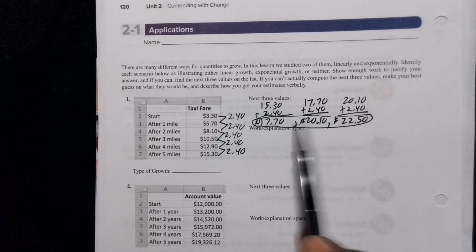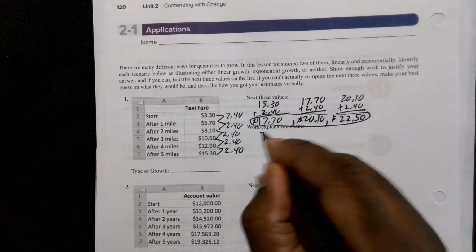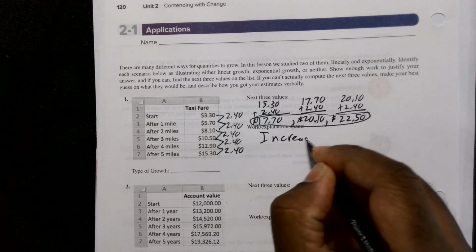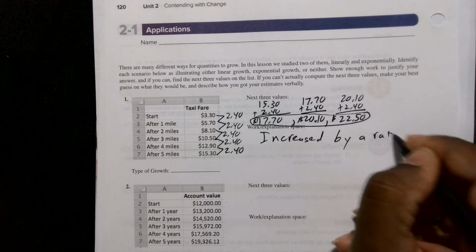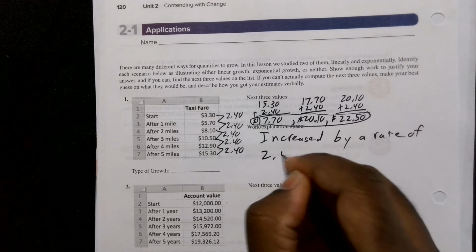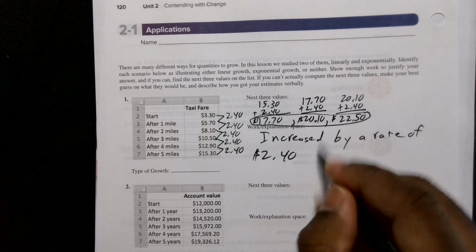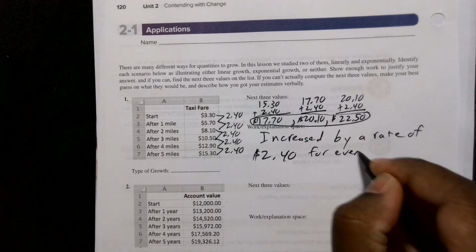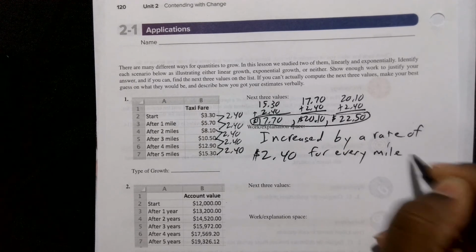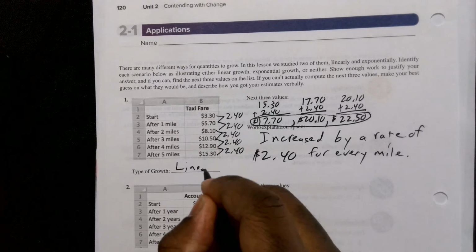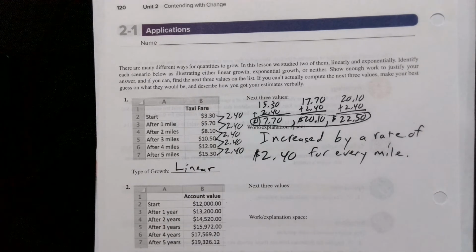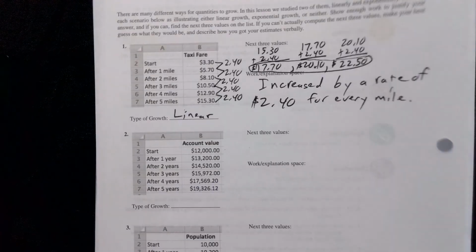We actually showed the work up here, but we could tell that it increased by a rate of $2.40 for every mile. Okay, now they asked us for the type of growth. It's linear. Pretty straightforward.